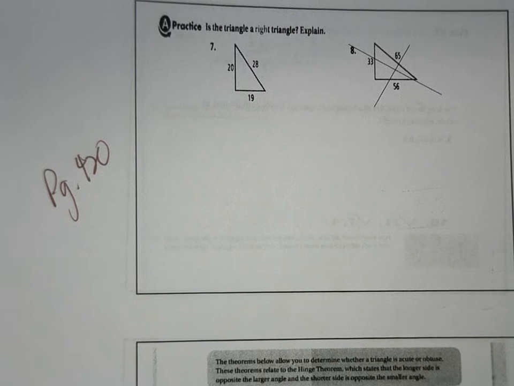Is it a right triangle? So you can show me on your fingers once you get the answer. 1 is yes, 2 is no.